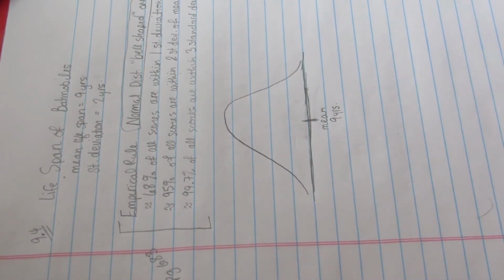This video is going to talk to you a little bit about the empirical rule, which is found on page 683 of your textbook in section 9.4. And I'm going to be using the example that they also have regarding the lifespan of Batmobiles to talk you through how to do a little bit of this.